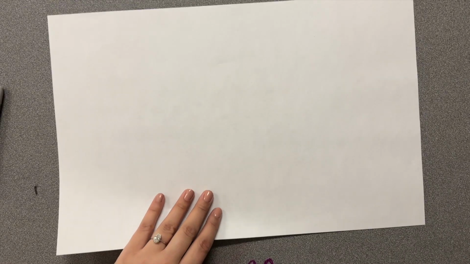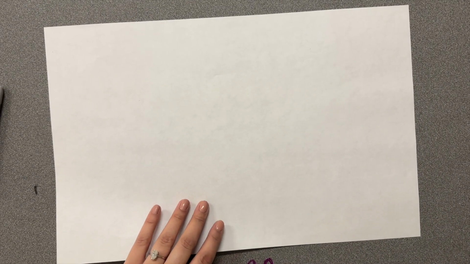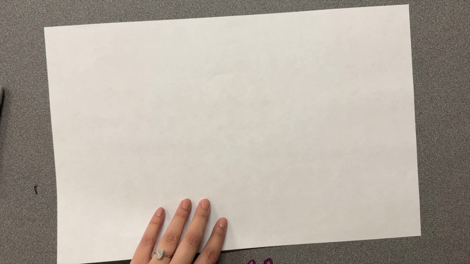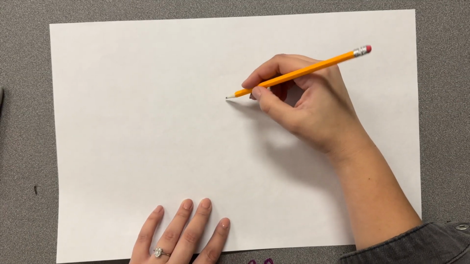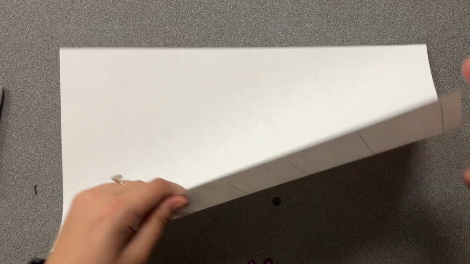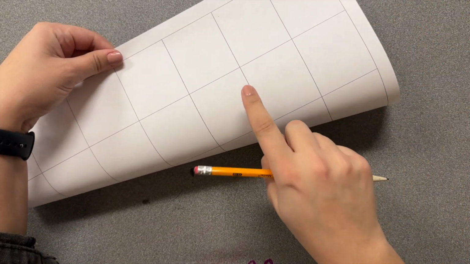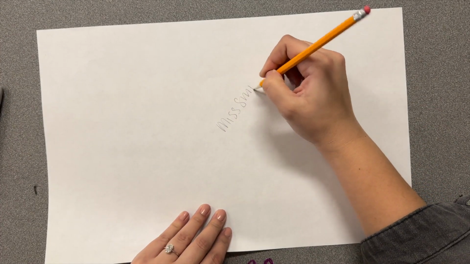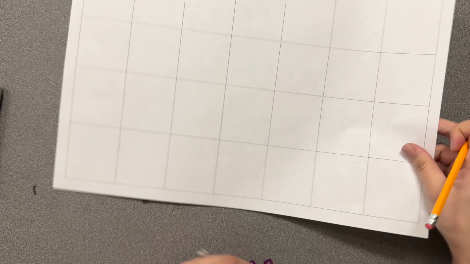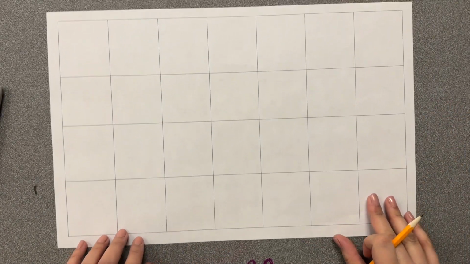All right, friends, today we're gonna start a project using the alphabet and creating texture with oil pastels and paints. To start using pencil, I want you to write your name on the back of your paper. The back side of your paper is the side that doesn't have the boxes. So write your name first and then flip it over so that the side with the boxes is facing you.